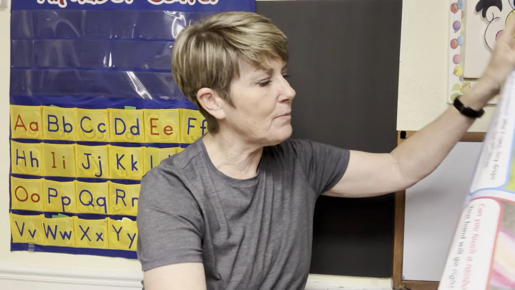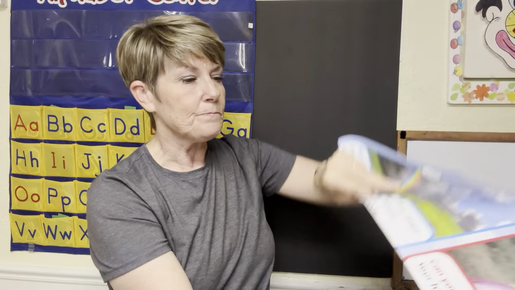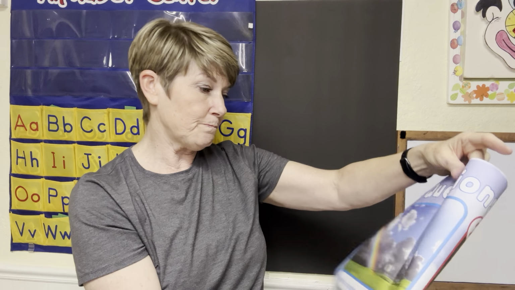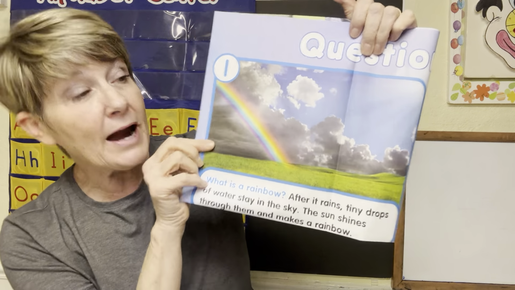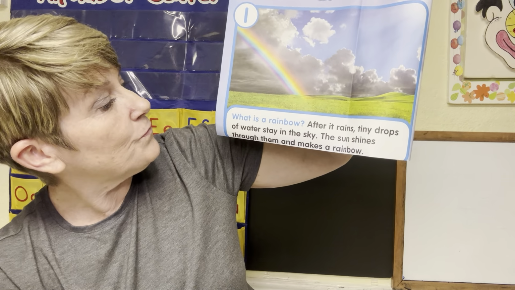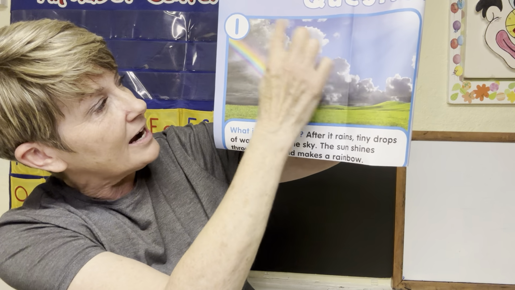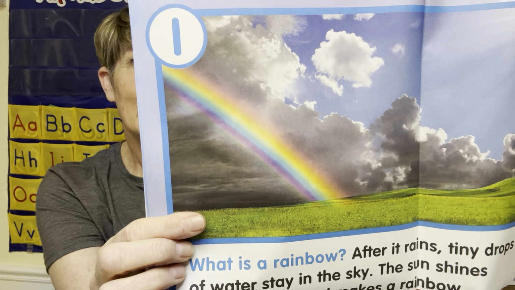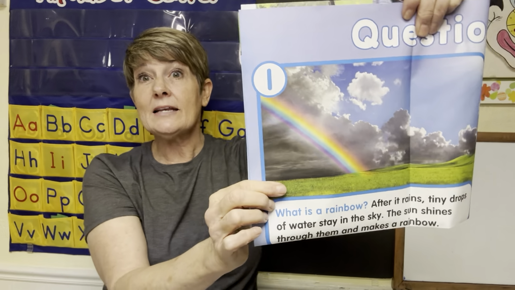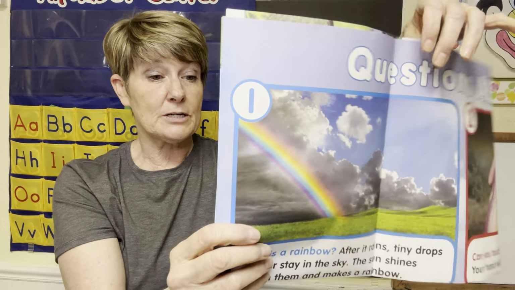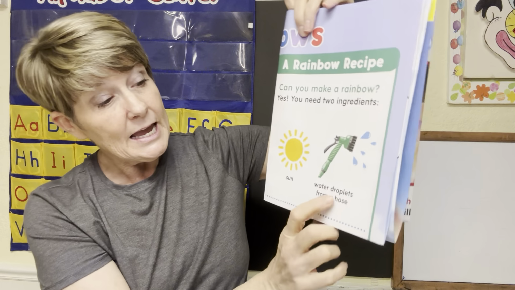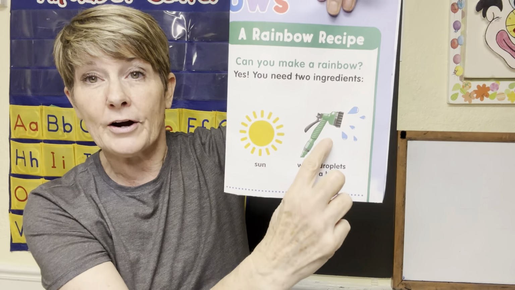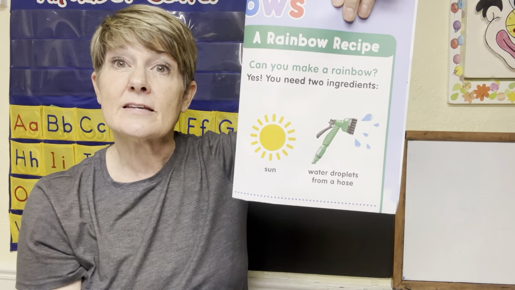Okay, let's talk about rainbows for just a minute. I'm going to show you a picture of this rainbow. After it rains, there are tiny drops of water in the sky. Then the sun shines on the drops and turns it into a rainbow. Isn't that cool? You know what? If you were outside in the summertime, you could make a rainbow. If you did a sprinkler of water and it was sunshiny, sometimes you can see a rainbow.